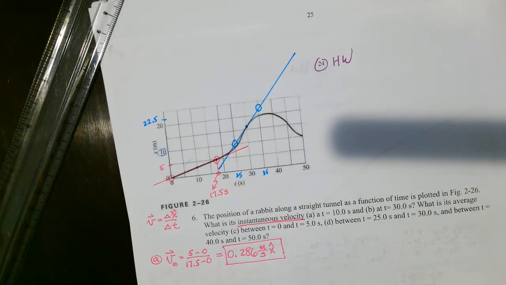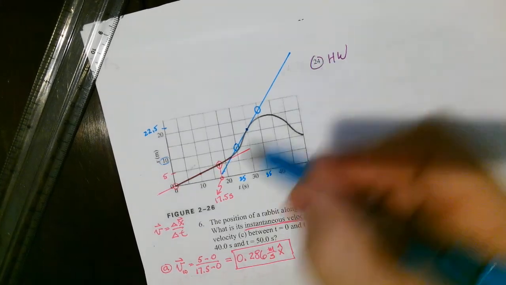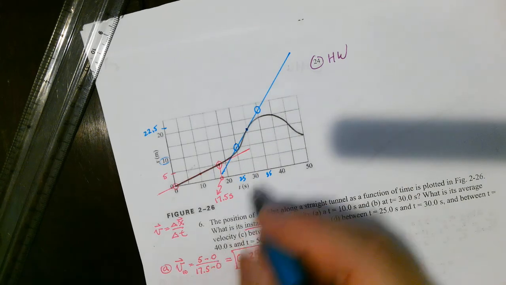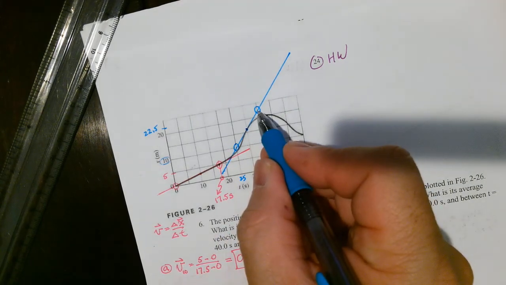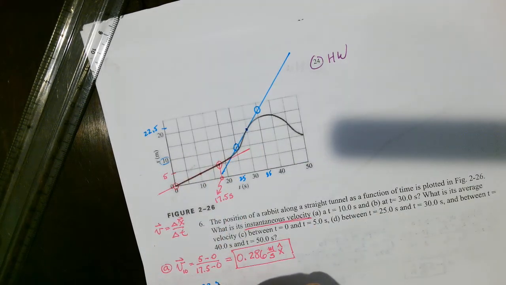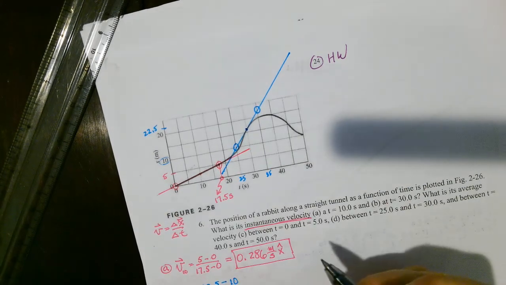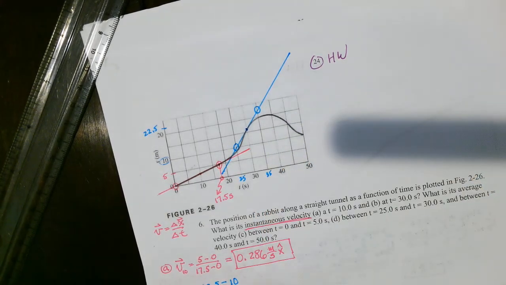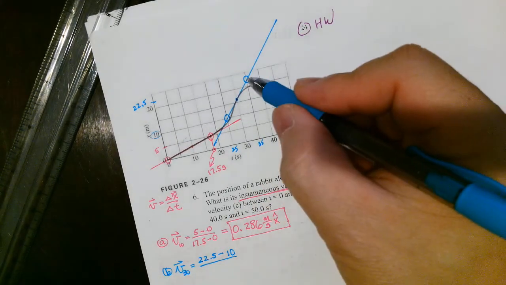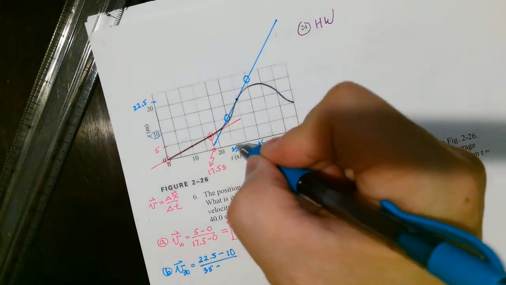All right. So for part B, to find the instantaneous velocity at 30 seconds, I'm going to look for that slope, where here is my 22.5 minus 10, right? That's the rise, delta x, over delta t, which is 35 minus 25.